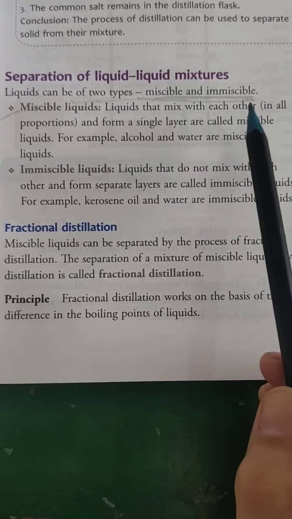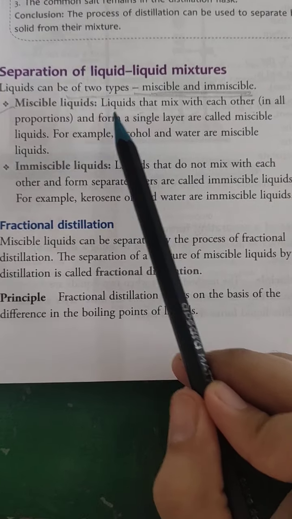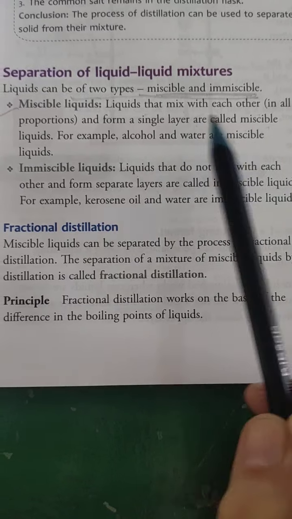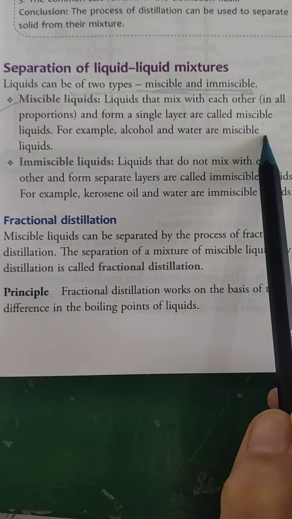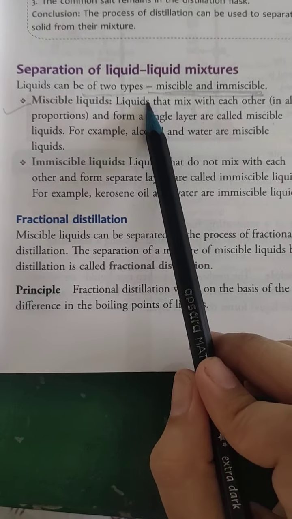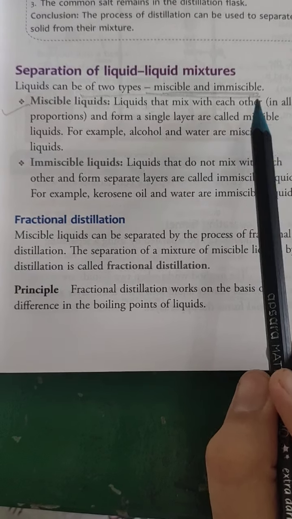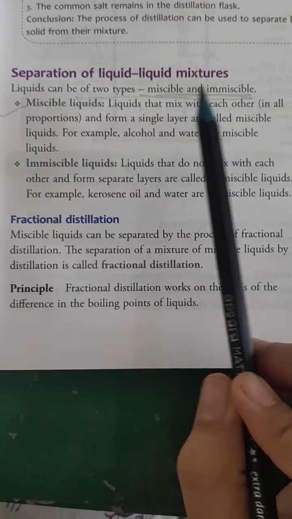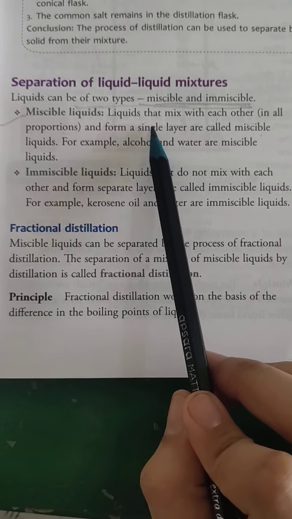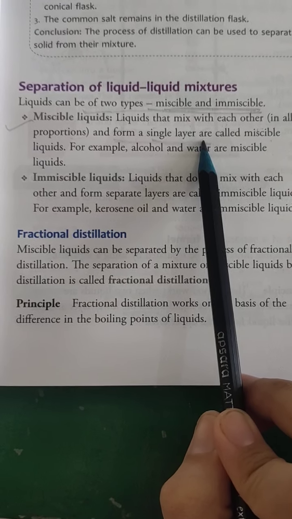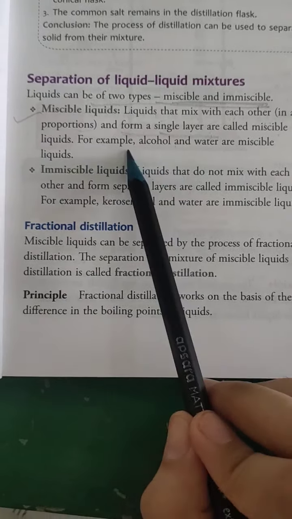Liquids that mix with each other in all proportions and form a single layer are called miscible. For example, alcohol and water are miscible liquids. Those liquids that mix with each other in any proportion and form a single layer are called miscible. What are the examples?